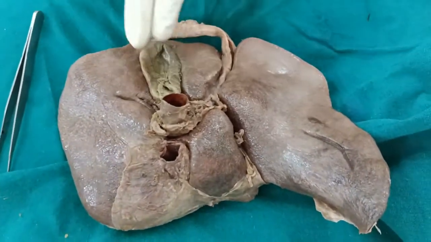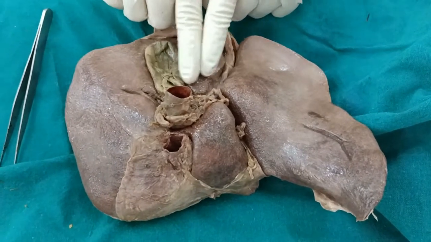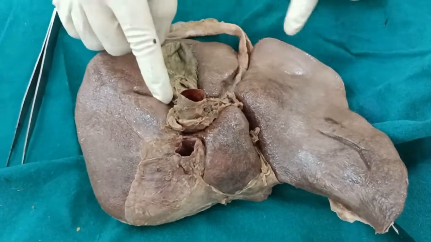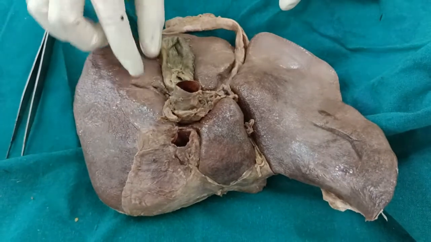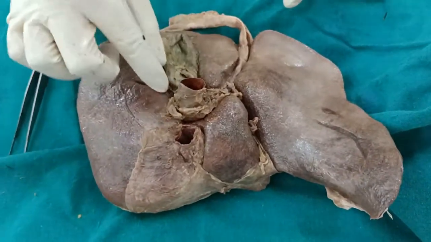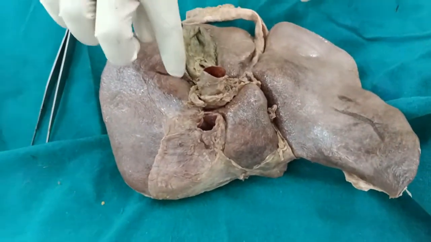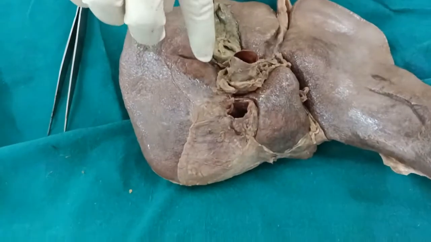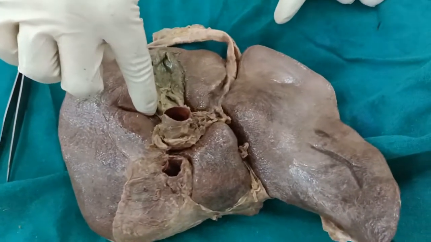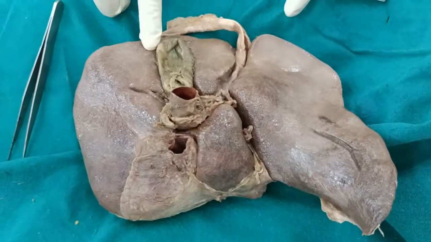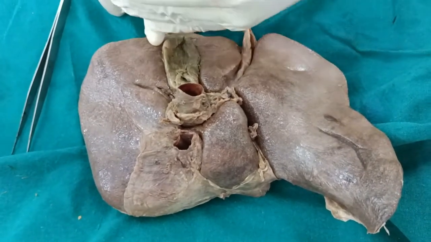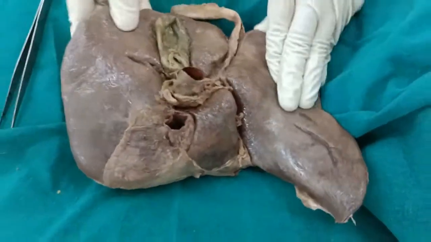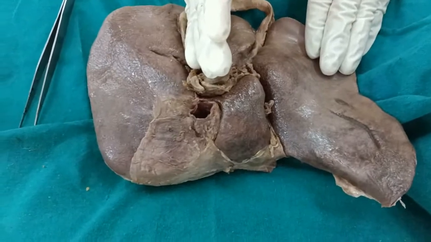Then coming to the fossa for the gallbladder. Within the fossa, the gallbladder is there. Then just towards the right side of the fossa for the gallbladder, here the second part of the duodenum. Actually the first part continues as the second part. Here you can see the flexure, the superior duodenal flexure, then the second part of the duodenum. And the transverse colon will also be related at the lower part. This is about up to the fossa for the gallbladder.